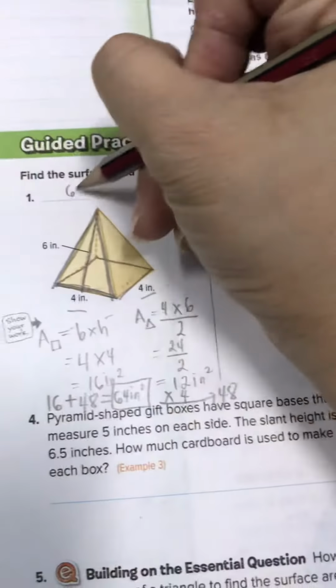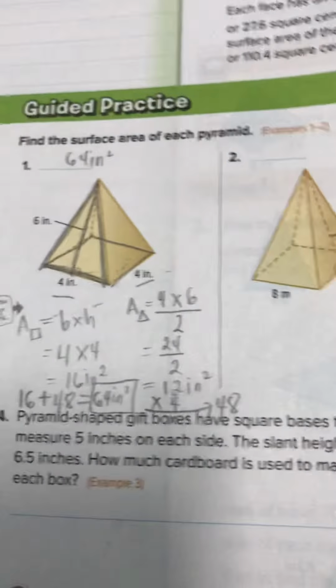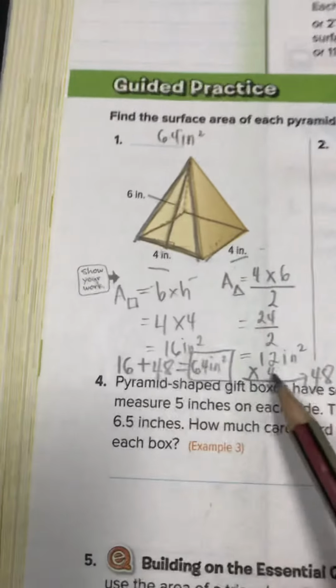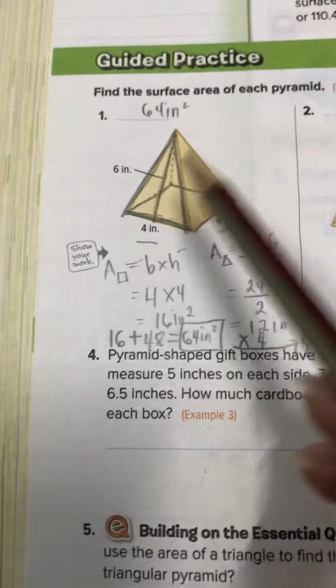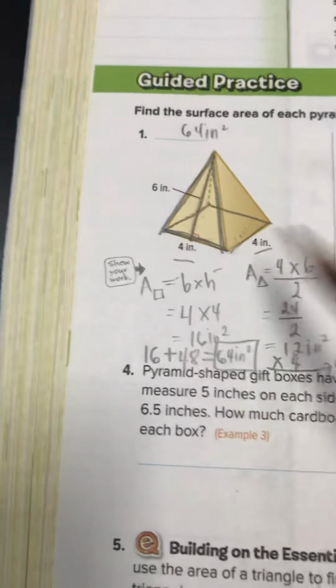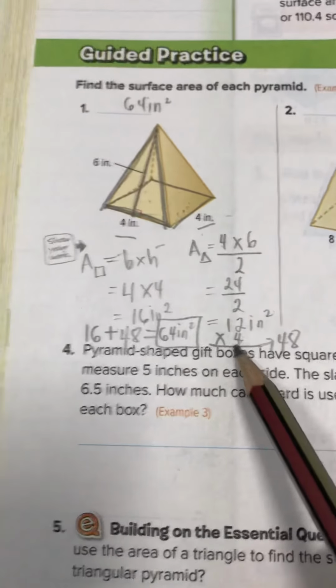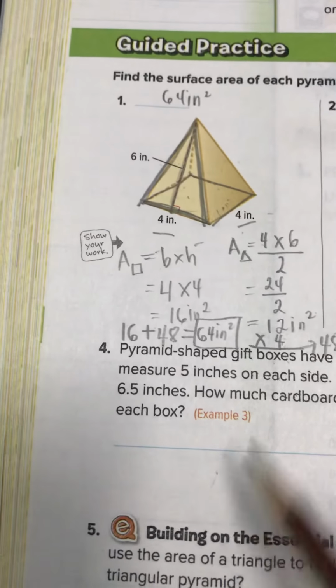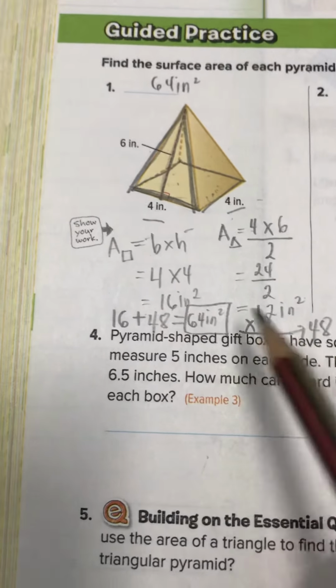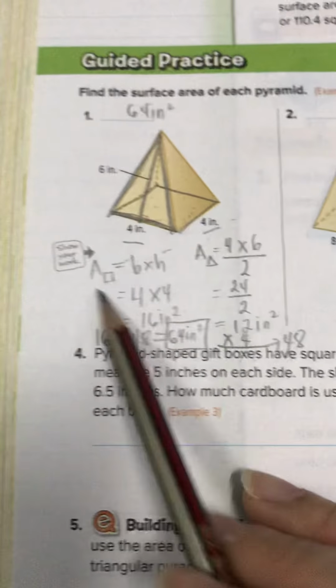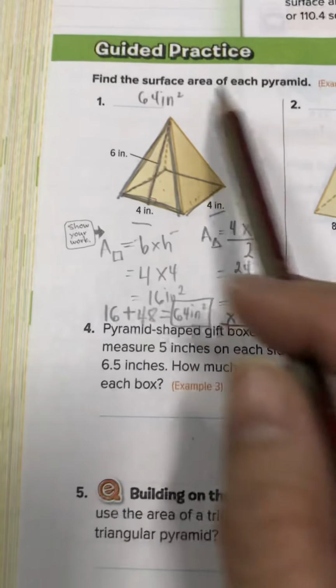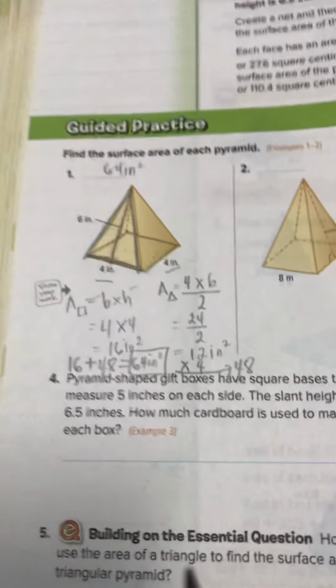So right here, 64 inches squared. Do you understand? Again, why did I multiply by 4? Because we have 4 triangular faces. That's why I multiplied by 4. Then the 48, I added it with the base, which is a square. So that's why I get 64. Let's go to the next example.